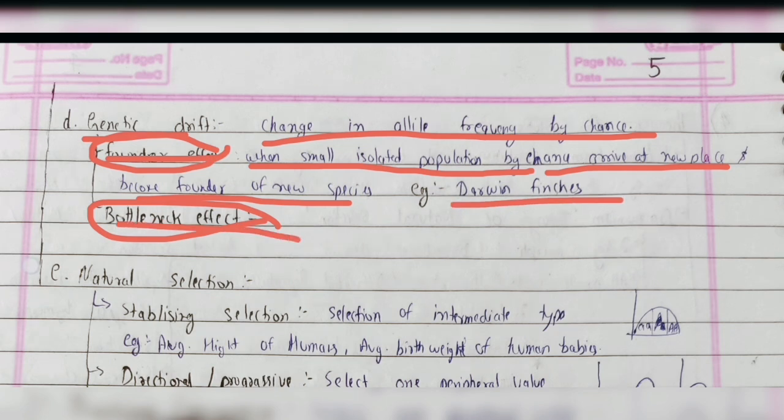Then there comes the bottleneck effect. It happens when a small group of a species is trapped in a very specific land area, and it develops into some other species, or a variant of the same species that does not resemble the original species by much.